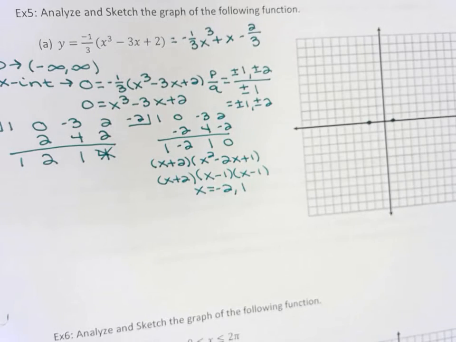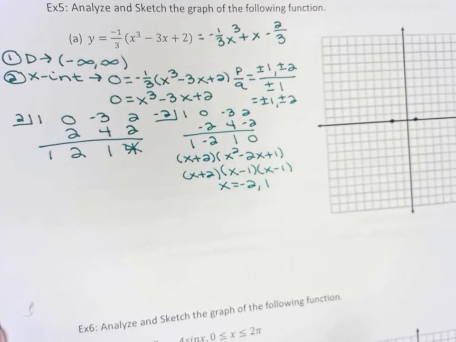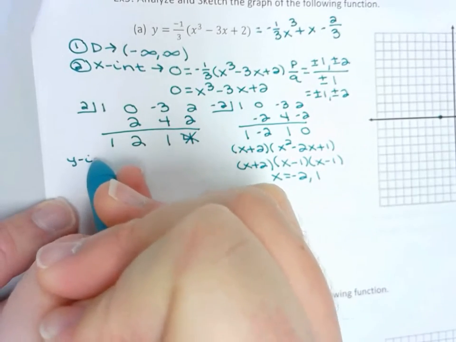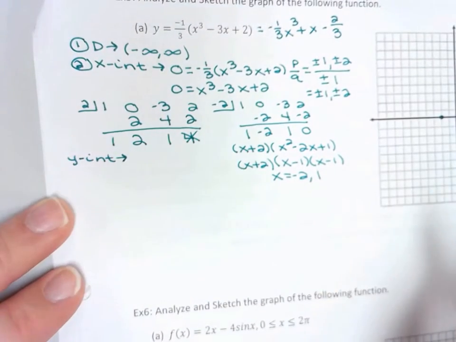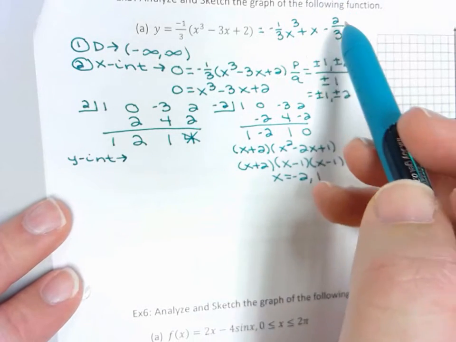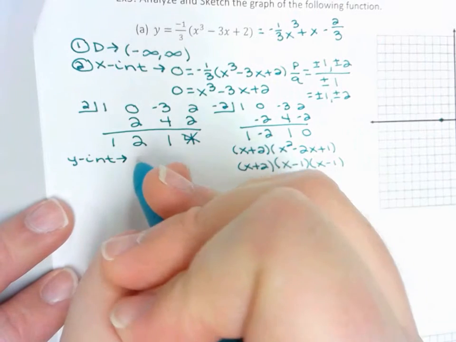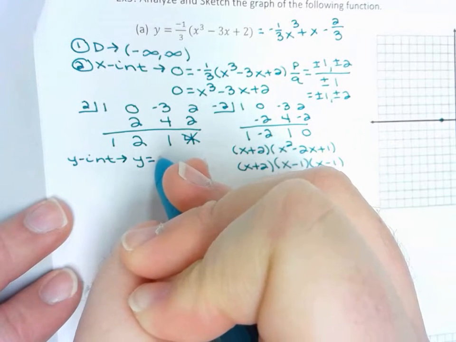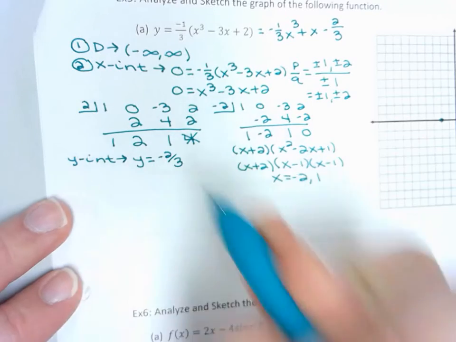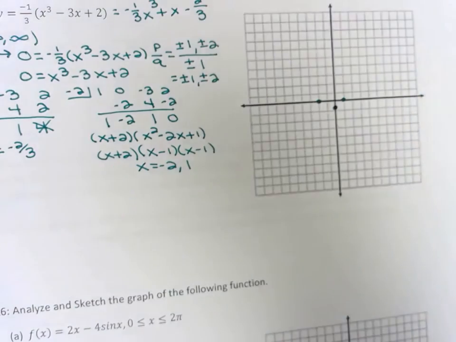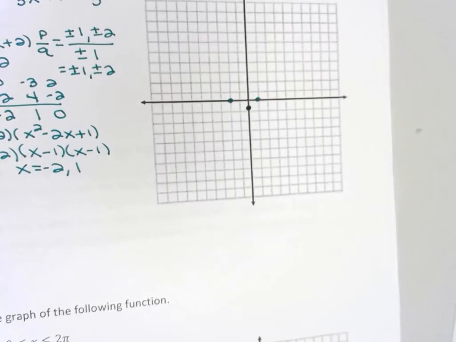Questions so far? Okay, the y-intercept, which is a lot easier, I promise. If I plug in 0 for x, it's a little easier if you don't use the factored form. Use the one where I multiply through. If I plug in 0 for x, I'm going to get a negative 2/3. So my y-intercept is negative 2/3, so right there, something like that. Doesn't have to be perfect. I'm going to put negative 2/3 on the y-axis.